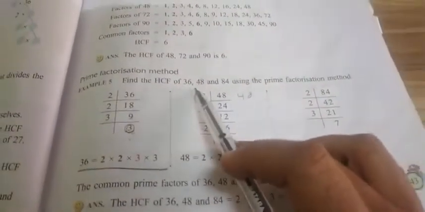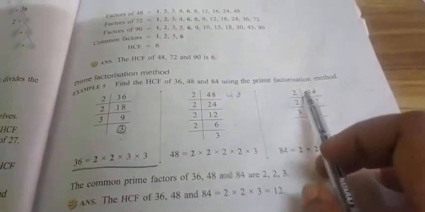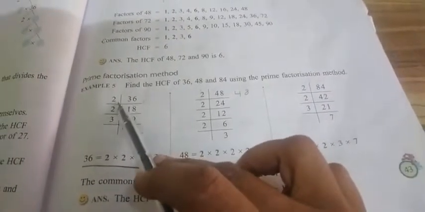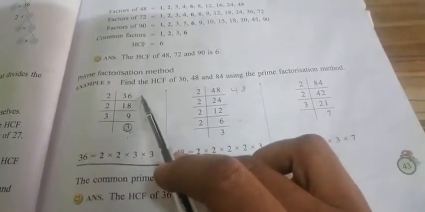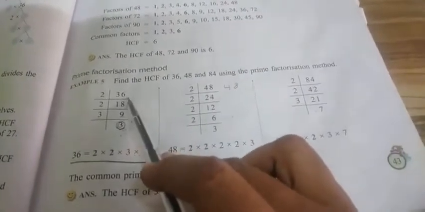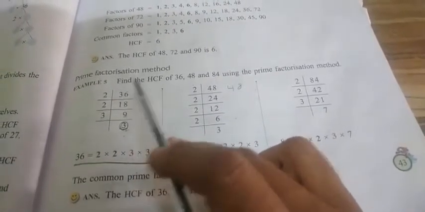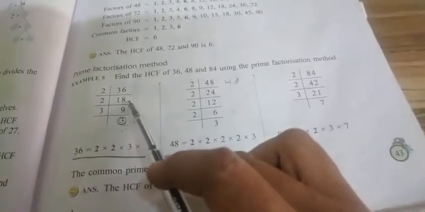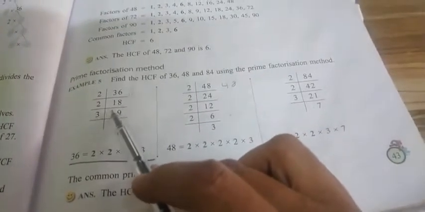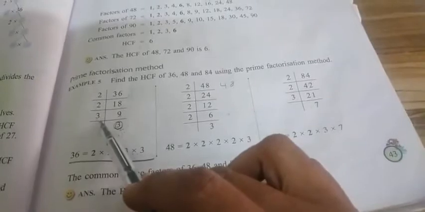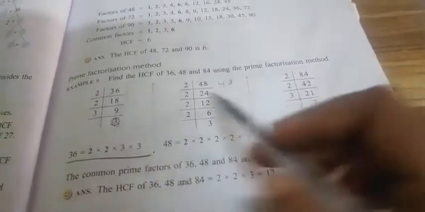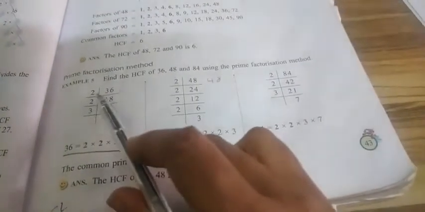And this is HCF using the prime factorization method. How to find it for 36? The same way. Which table will go with 36? Second table. We have to find how many 2s are there in 36. As we know, 18 2s will make 36. And then how many 2s are there in 18? 9 2s are 18. In 9, which table do we use? Third table. 3 3s are 9. Same thing for 48 and 84. Like that you have to write it and then write the tables that we used.